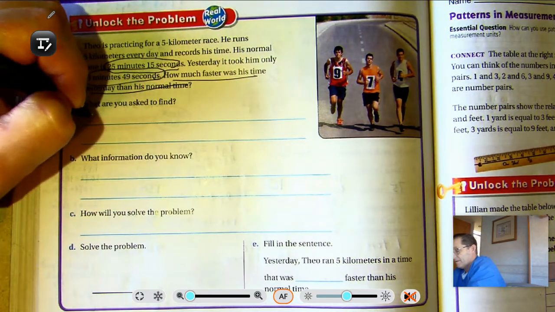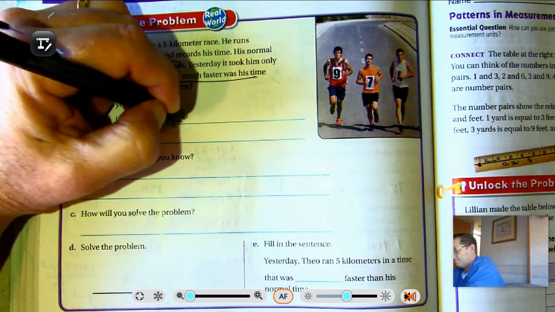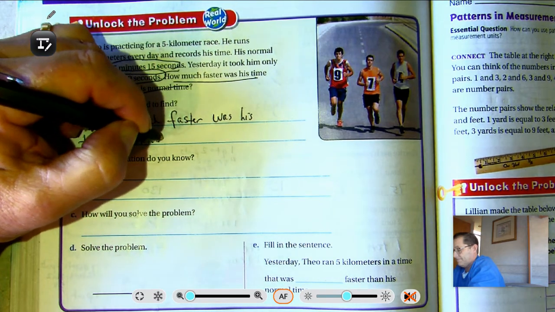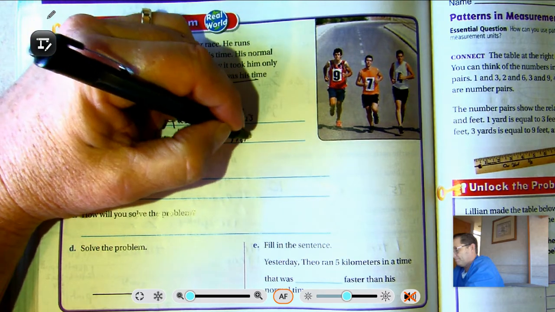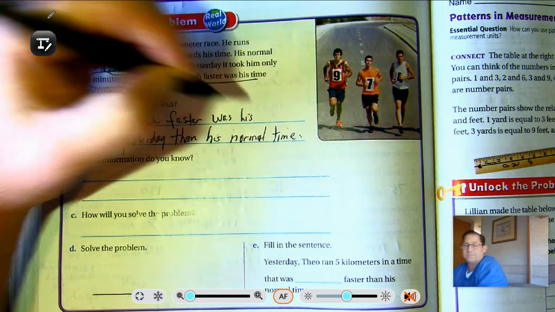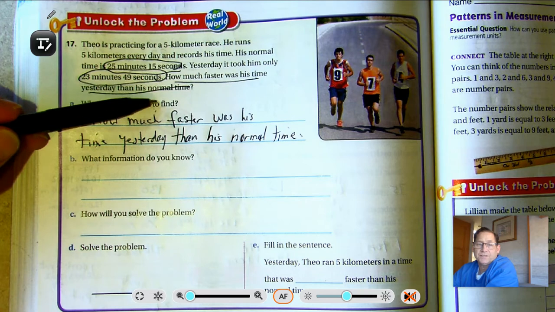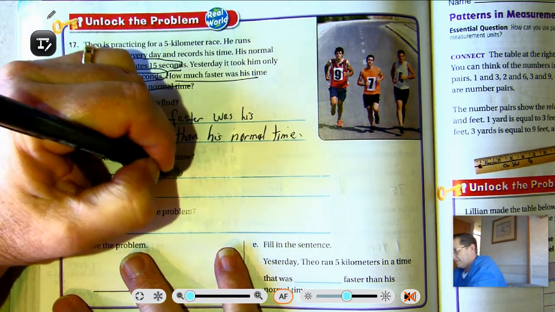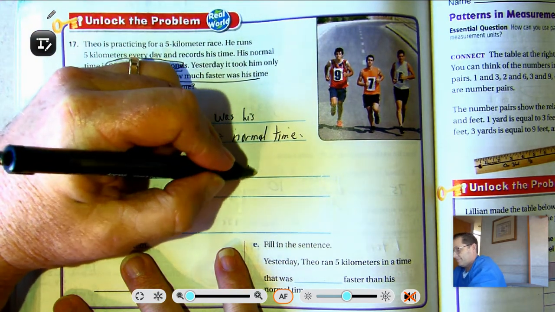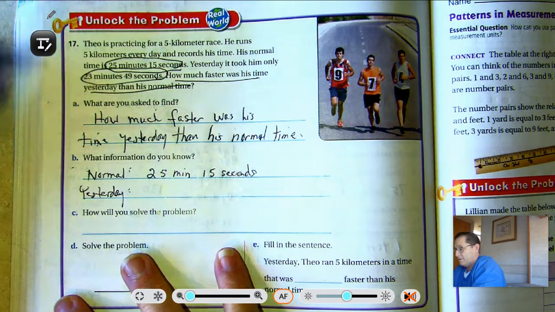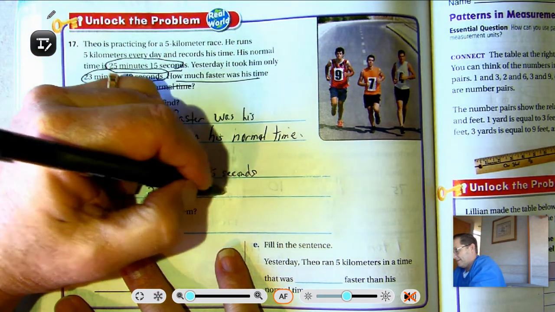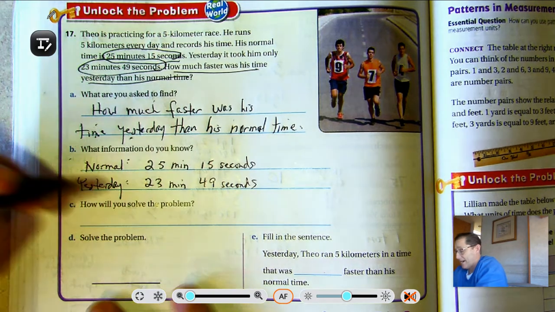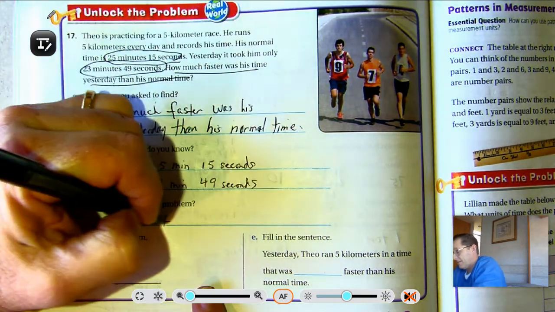And our question is, how much faster was his time yesterday than his normal time? What are we asked to find? How much faster was his time yesterday than his normal time? Okay, so all we're doing when it says, what are you asked to find, is just using the question. Okay, what information do you know? We know normal is 25 minutes, 15 seconds. We know yesterday was 23 minutes, 49 seconds. How will you solve the problem? It wants to know how much faster. That means subtract. I'm going to subtract the 2 times.